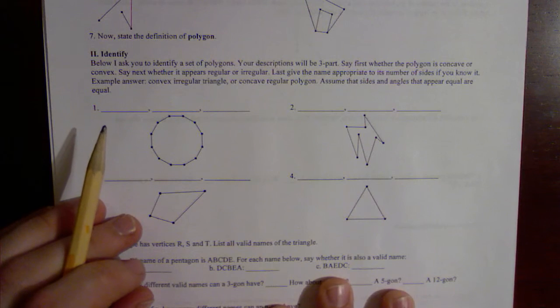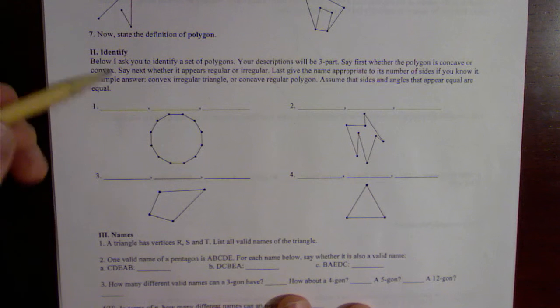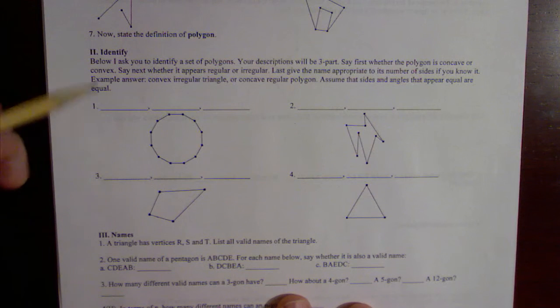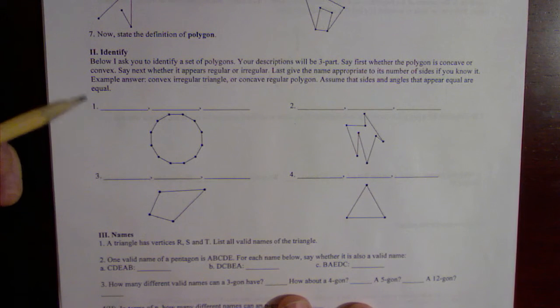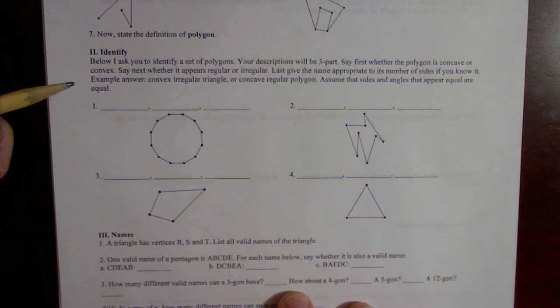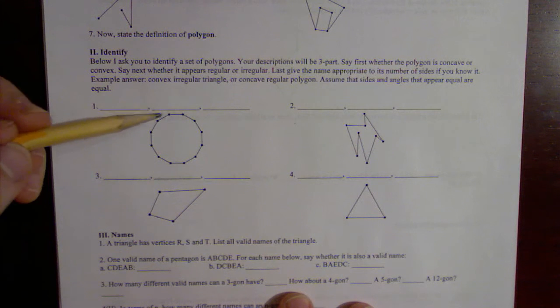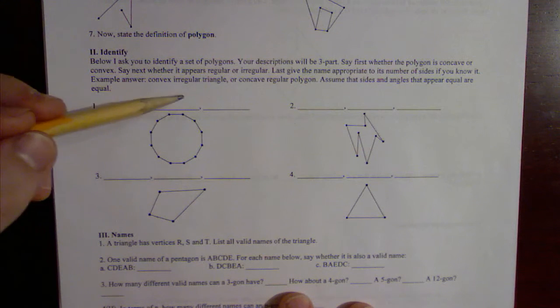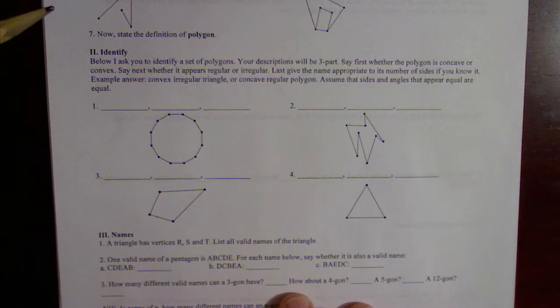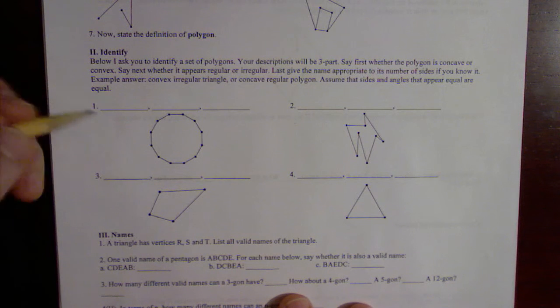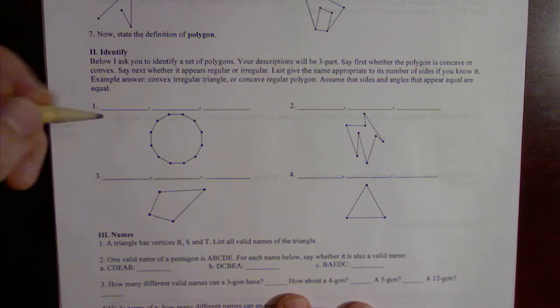The next part is to try to name polygons by using the descriptive things that we have about polygons. So, for example, I'm going to talk about if it is convex or concave, regular or irregular, and then how many sides it has. Those are the 3 things I can talk about when I'm talking about a polygon. Let's take a look at number 1 as an example.